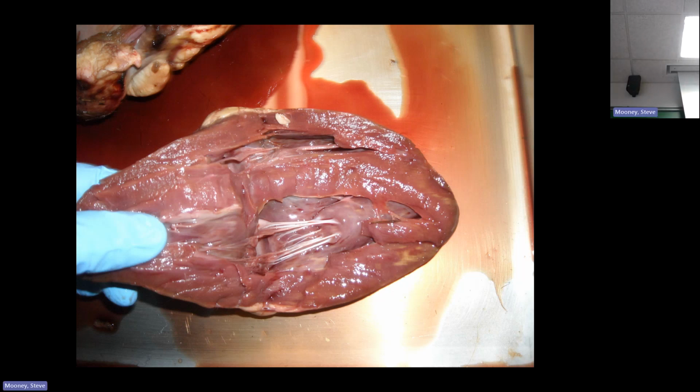Left ventricle, much thicker wall here. Thinner wall over here, that's the right ventricle. And you can see those a little bit better. You got the flap here, that's the valve, and then the tendons that are anchoring that, preventing that when we get that pressure, when the ventricle contracts, making sure the AV valve doesn't blow backwards. We want all our valves to be one way.